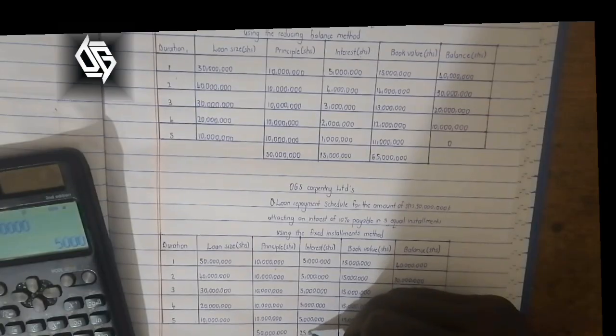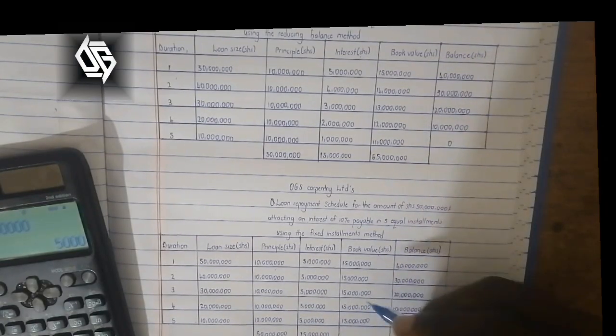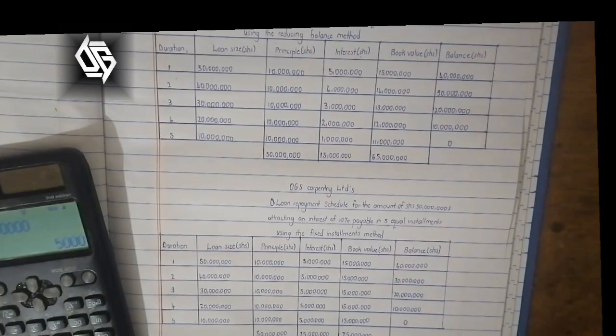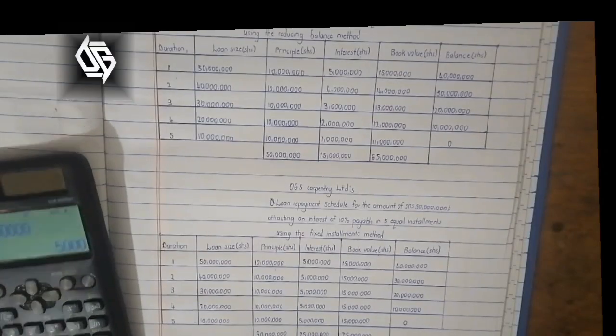So that is how you work out a loan repayment schedule using the reducing balance method and then the fixed installments method. This topic is pretty easy. It just needs a little bit of practice. Of course, practice makes perfect. So keep practicing this topic and I'm sure you'll never fail a number like this again.